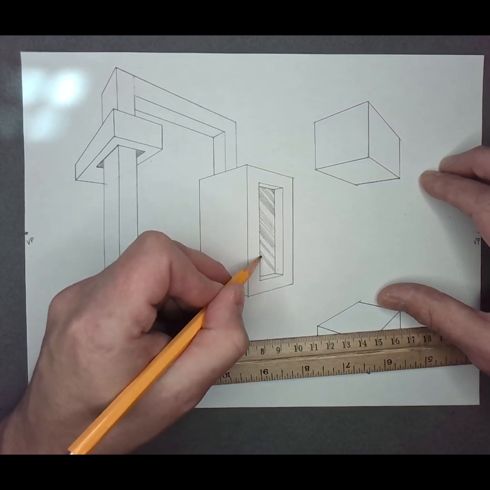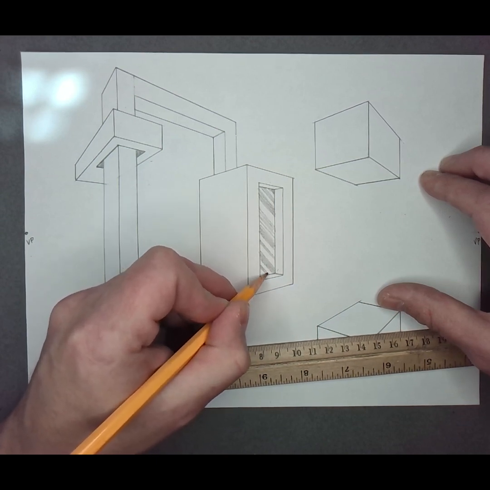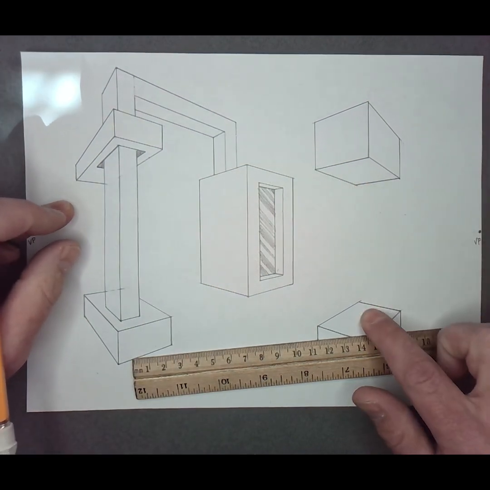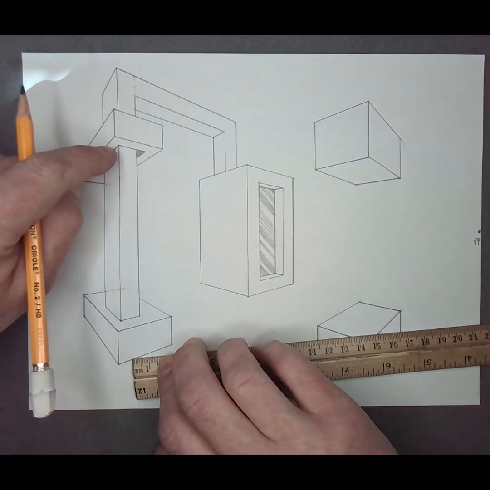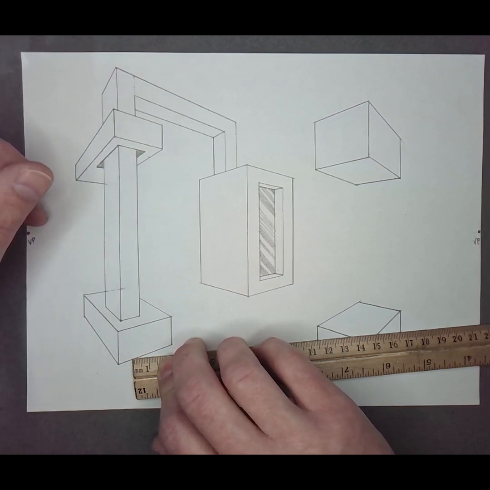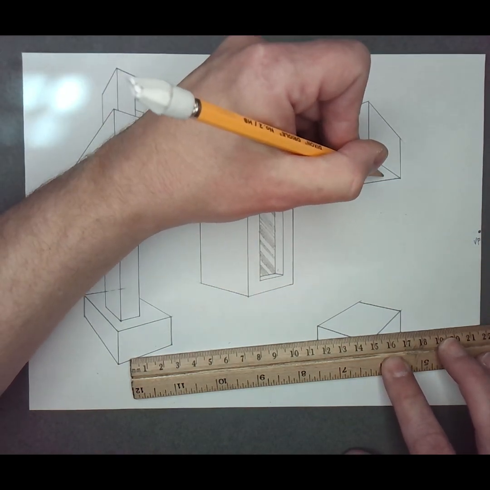And then the last thing I'm going to show you is how to make a hole in the bottom or top of an object. And it's basically the same skills you learned right here. There just may not be a pillar that blocks your view of it. So start with 2 lines that go towards one vanishing point.